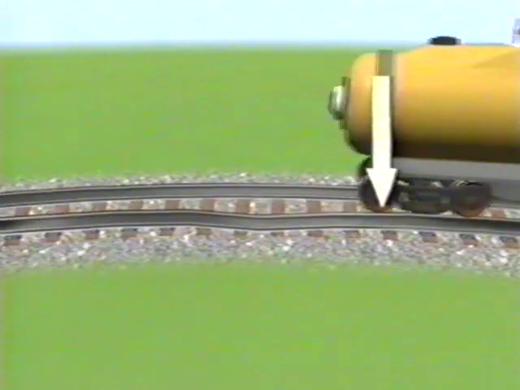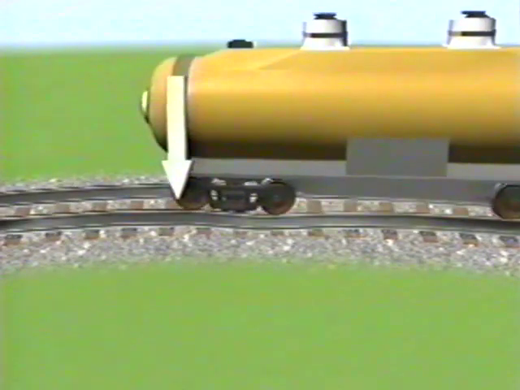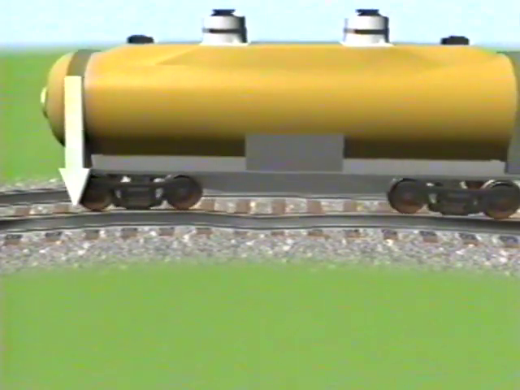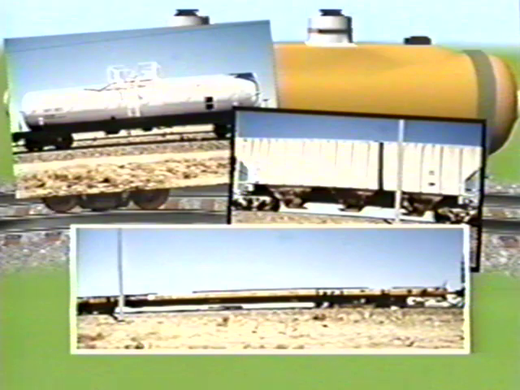The amount of wheel unloading will depend on the rate of track twist and the ability of the rail car to accommodate the twist. The wheels of torsionally stiff rail cars like tank cars and covered hoppers will unload over lower track twist rates compared to torsionally soft rail cars like flat cars and gondolas.